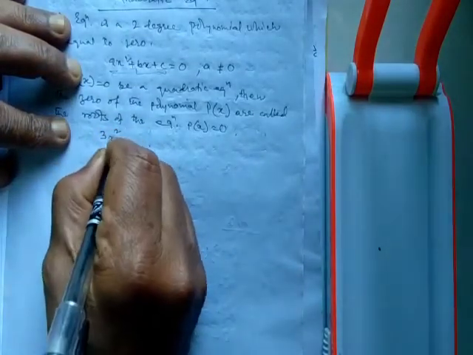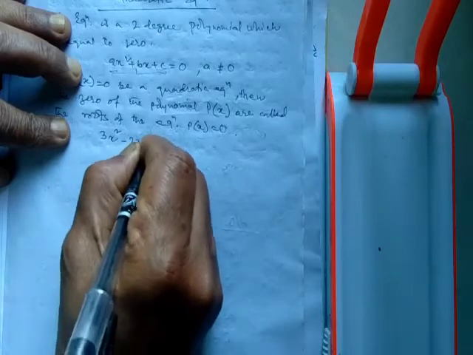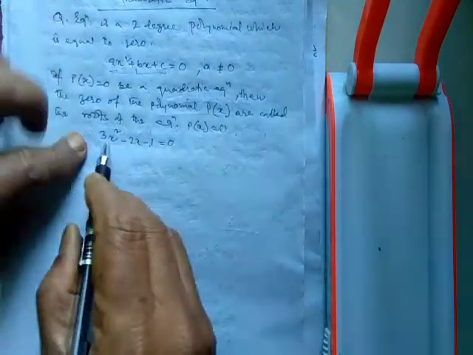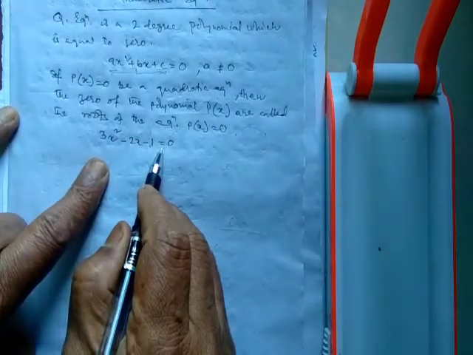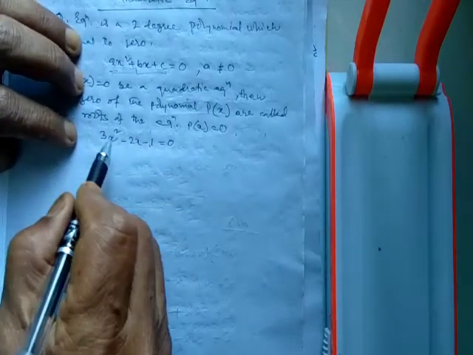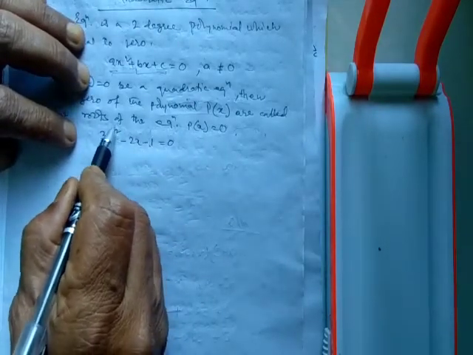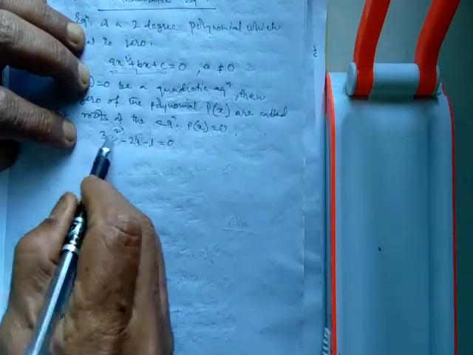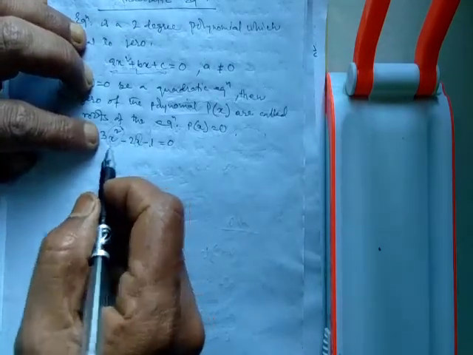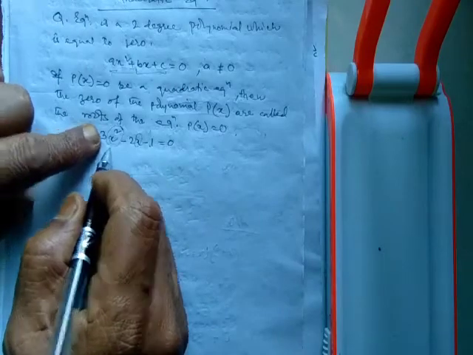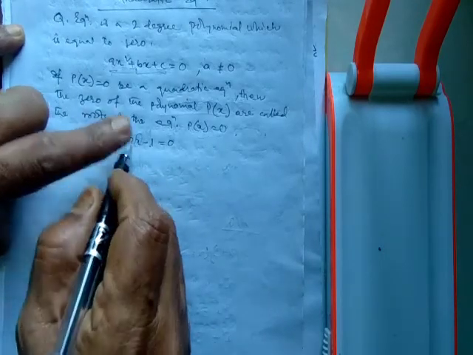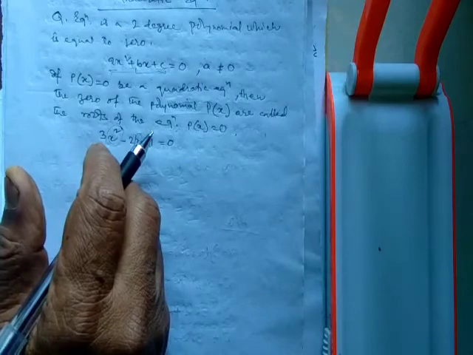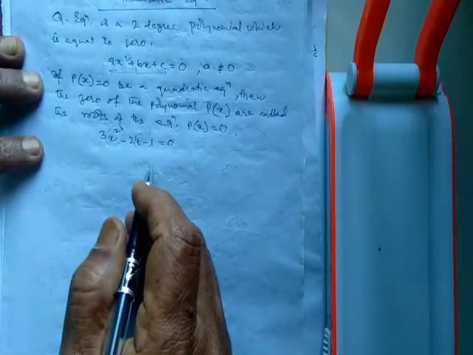I am taking one example. 3x square minus 2x minus 1 is equal to 0. This is a quadratic equation. Here one more rule is there. The index of the variable, the power or degree of the variable, cannot be a fraction or negative. If it is a fraction or negative, then it won't be a quadratic equation.